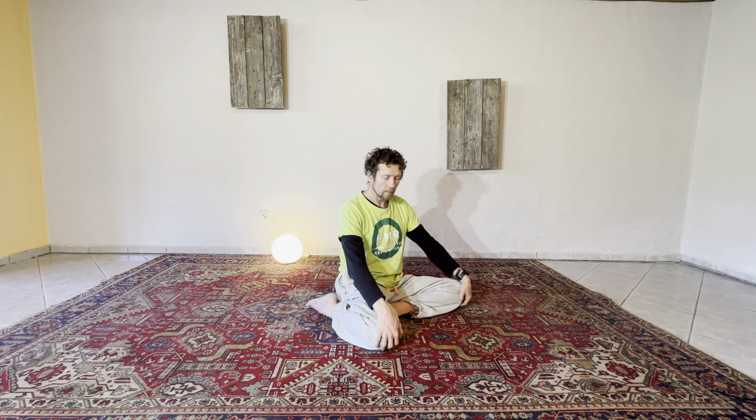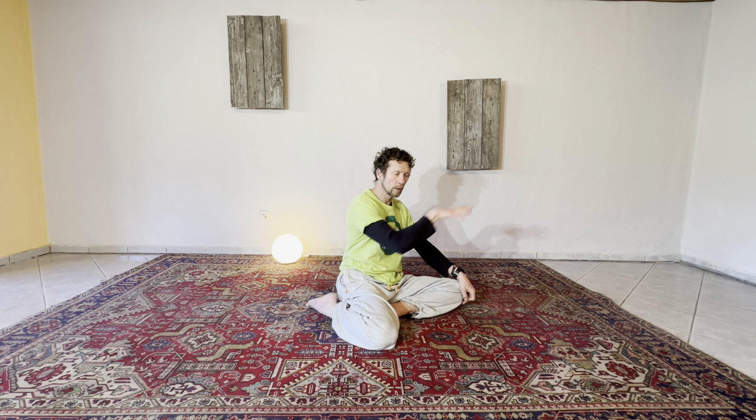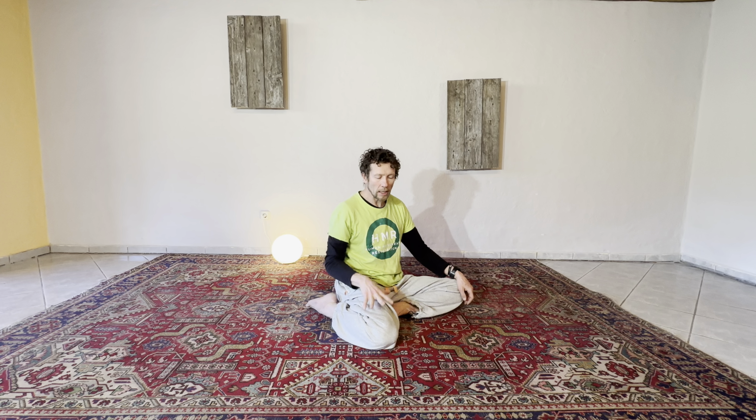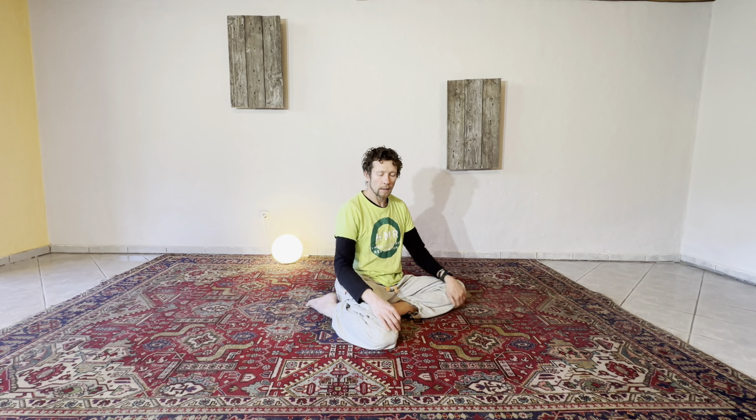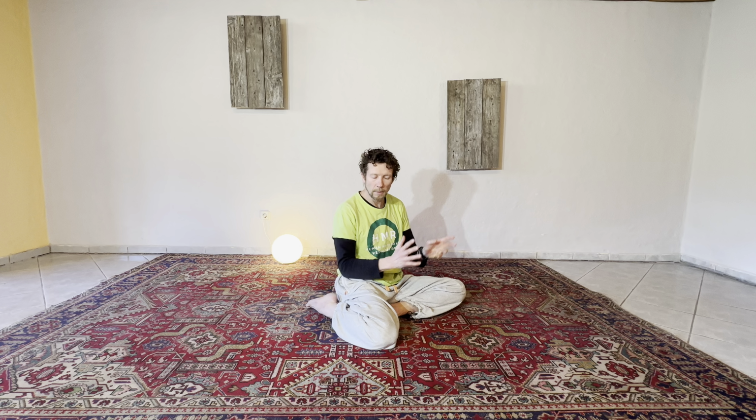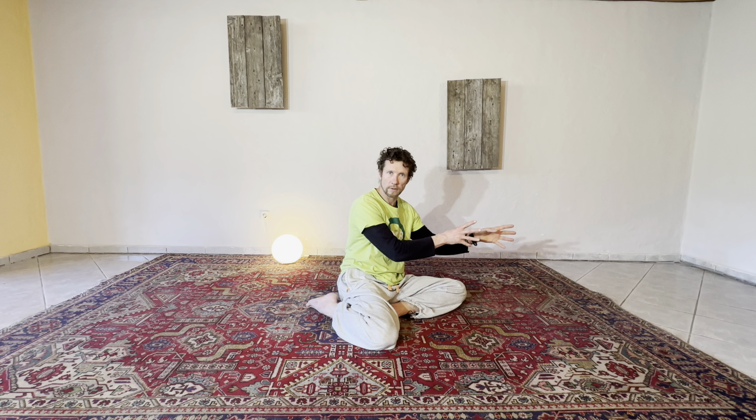Good. The last part is the transition from a position into another position. I just show it because it's sufficient for the explanation: the PT sequence, that means position into transition sequence.